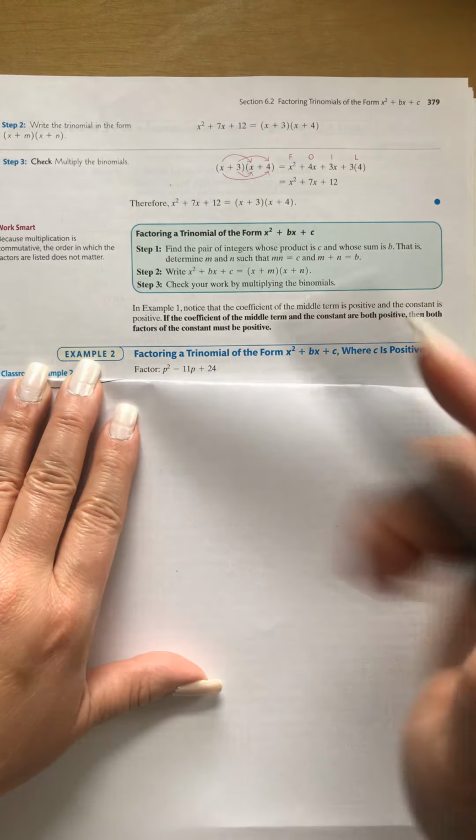Now, if I would have put the negative with the 7 and the positive with the 4, that would give me a negative 3z. That won't work. So be careful with your terms. Now, it's okay if you put z plus 7 first and then z minus 4, but it has to be these two products. Nothing else will work. Number 4.